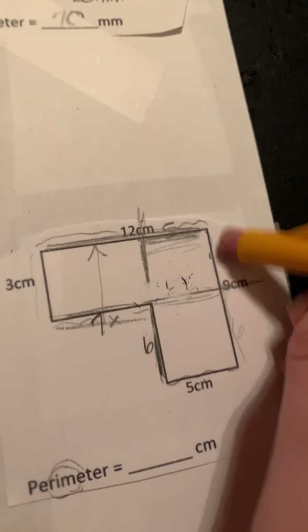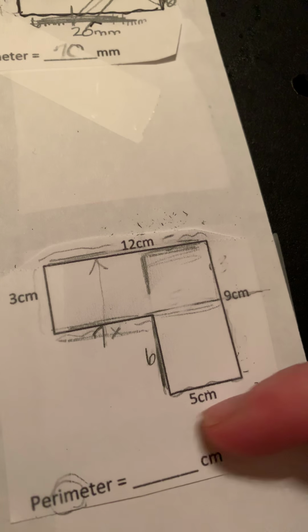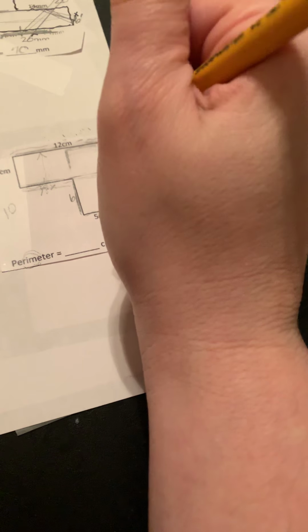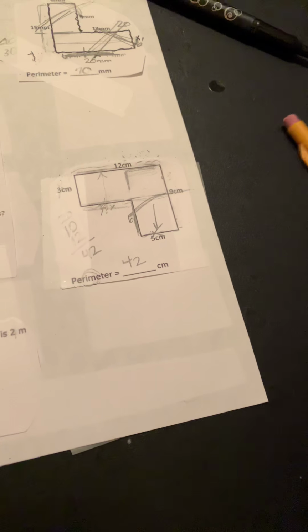We don't need these middle numbers. I don't need 3. I don't need 6. So I've got 12 plus 9 plus 5 plus 6 plus 7 plus 3. And we know 3 and 7 is 10. And however you want to do it, that's 15 plus 5, that's 20. And then 12. So we've got 42 centimeters all the way around.